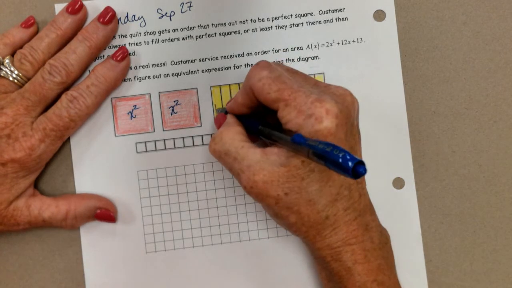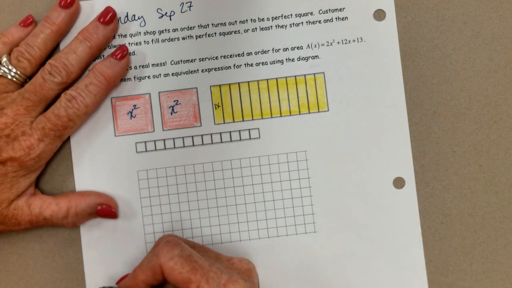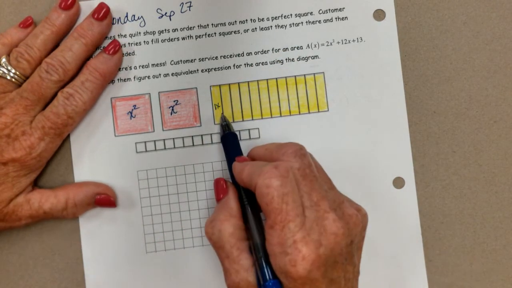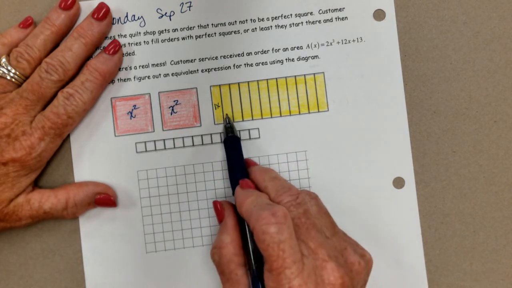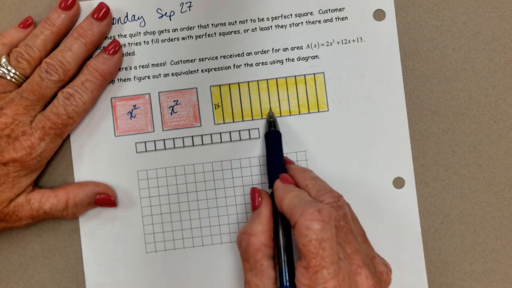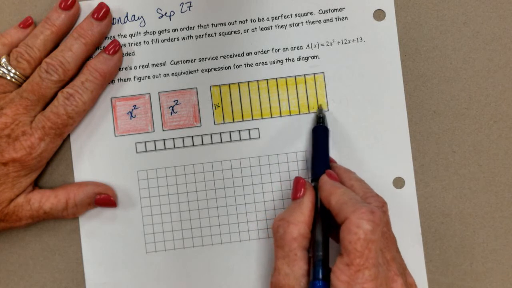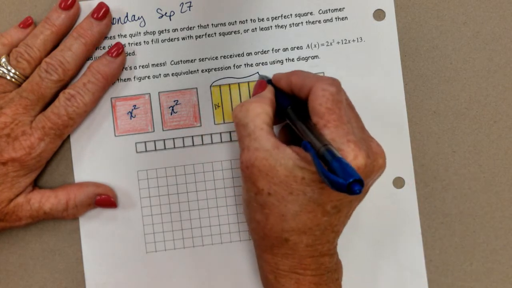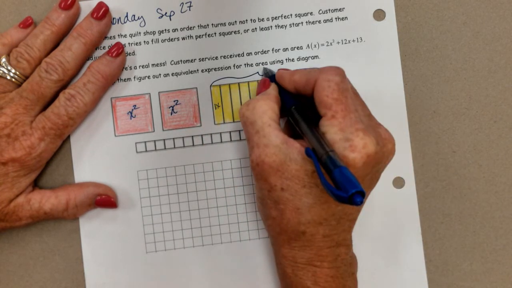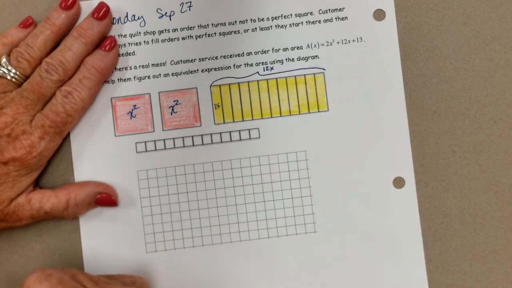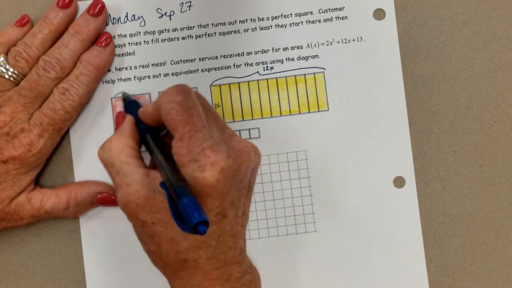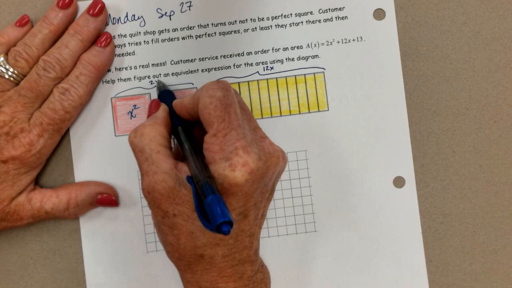I'm not going to write the 1x in each of them. We just know that they're 1x each. How many of them are there? 1, 2, 3, 4, 5, 6, 7, 8, 9, 10, 11, 12. That's 12x. And here we had 2x squared.